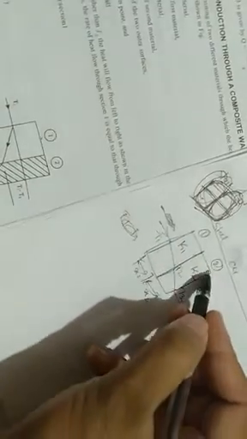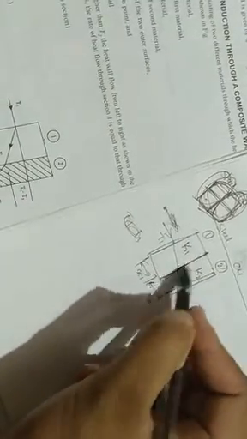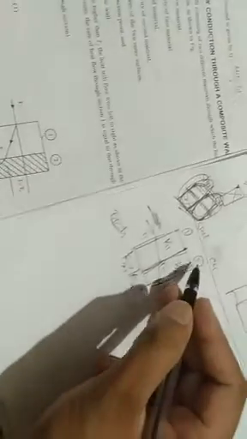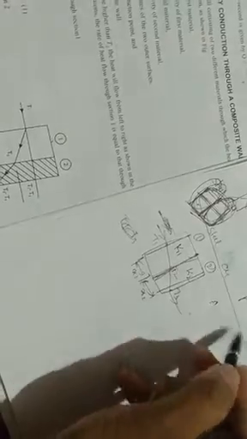T1 and T3 are the temperatures of the two outer surfaces. This is an outer surface, this is also an outer surface, and this is the inner joining surface. So T2 is the temperature at the joining point. A is the surface area of the wall.